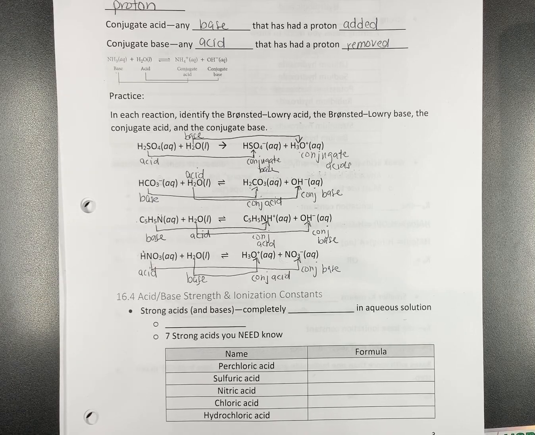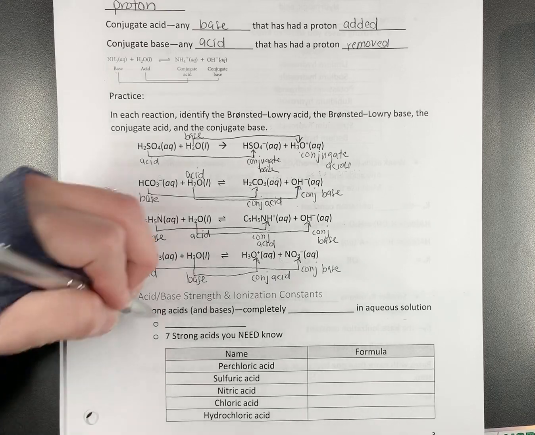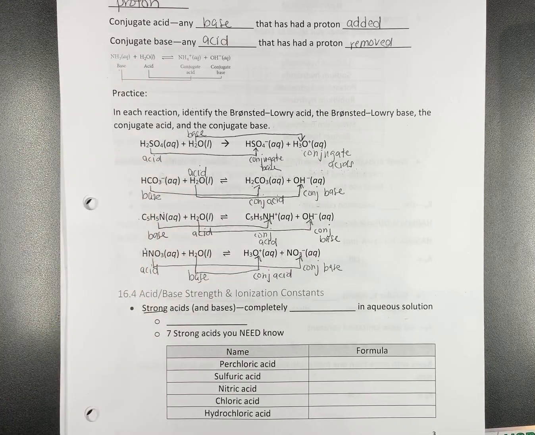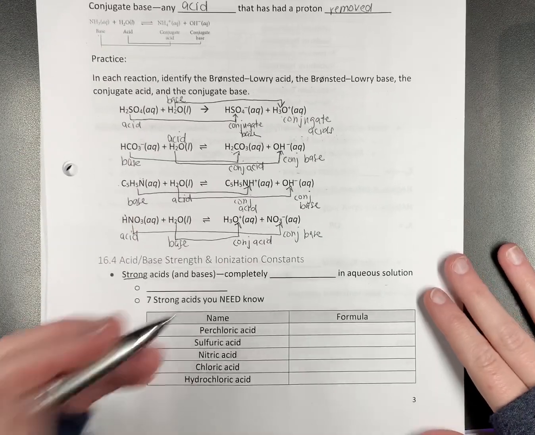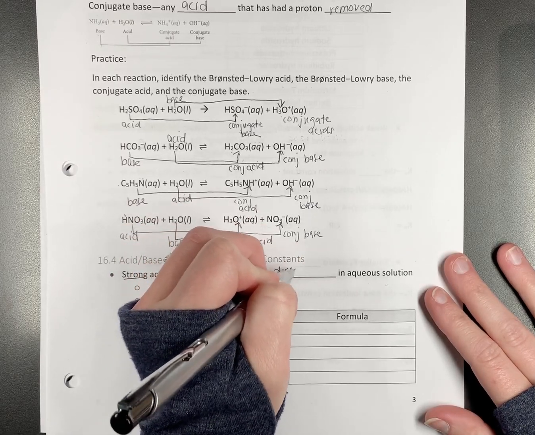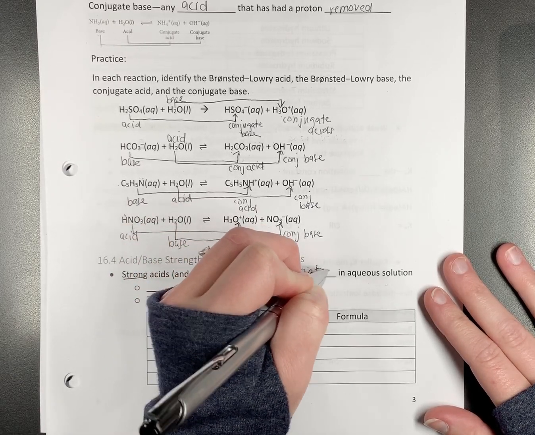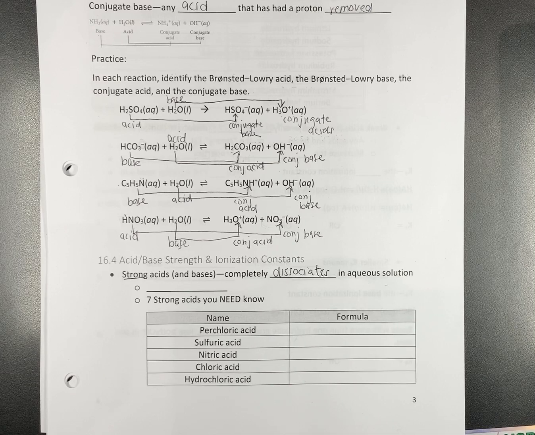Strong acids, strong bases, and what in the world is an ionization constant? So, it is defined as strong, whether an acid or a base, if it completely dissociates in aqueous solution, meaning the reaction only goes to the right. There is like no equilibrium.